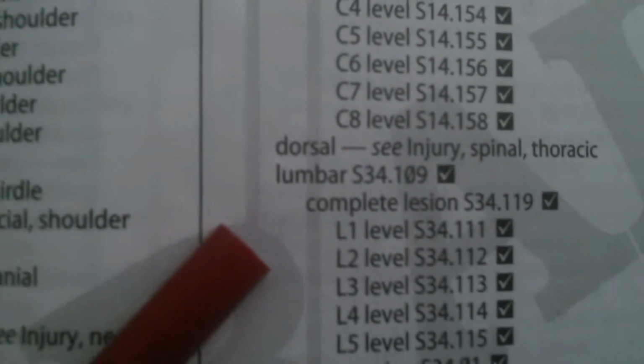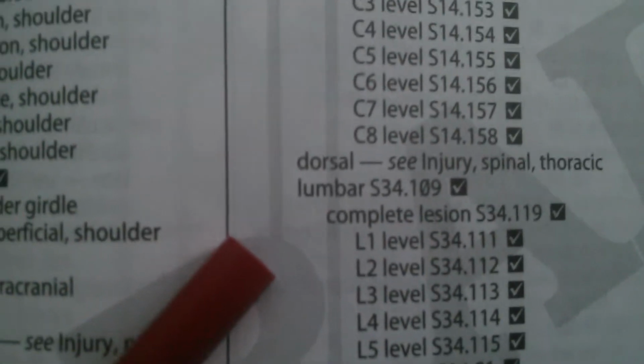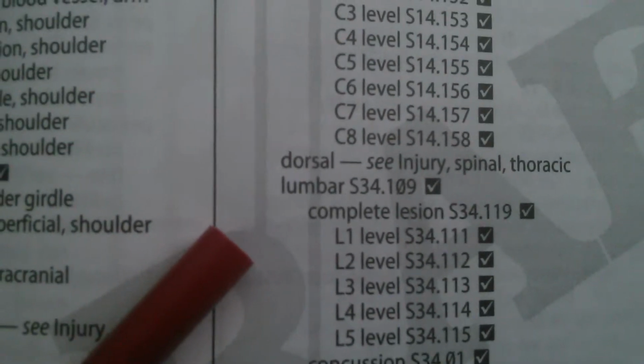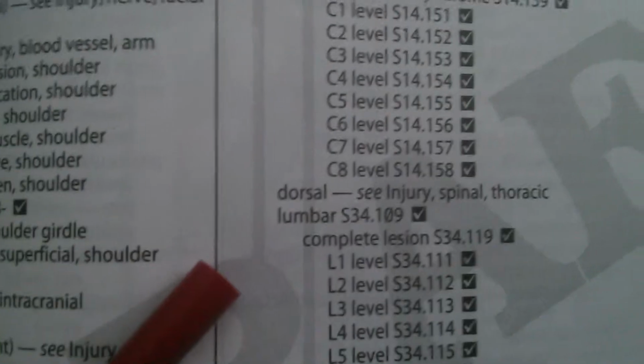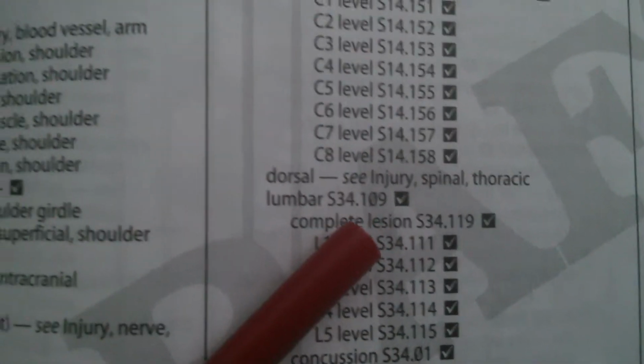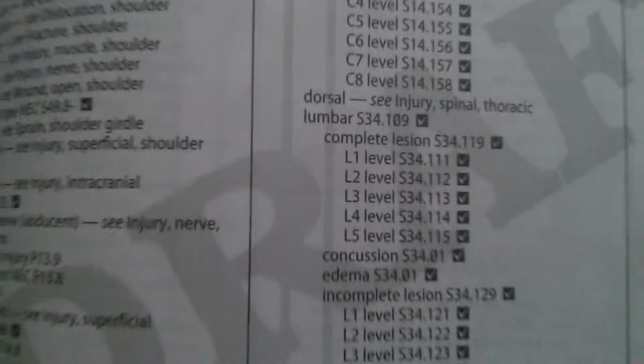S34.109. Those are 6 characters, right? Right. And remember that in the introduction, we said we need a 7th character, right? Right. So let's go, because the check is including an additional character. Right. The check means an additional character. You're right. So let's see that. You start with S. Okay, we go to S34, which is the category. You always start with the category when you're checking the tabular.